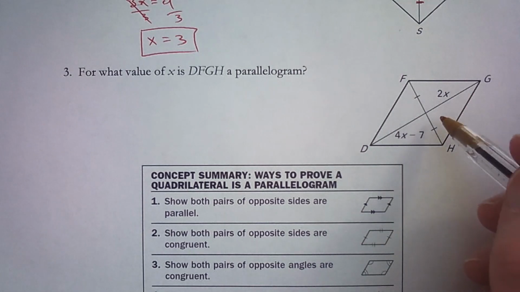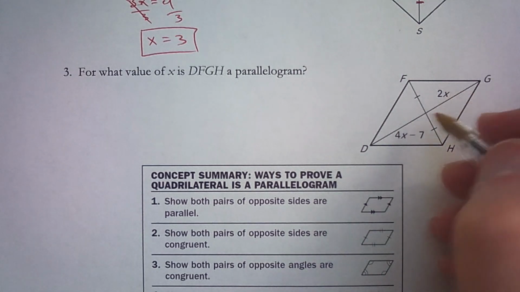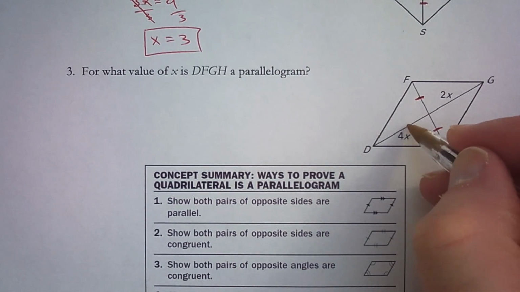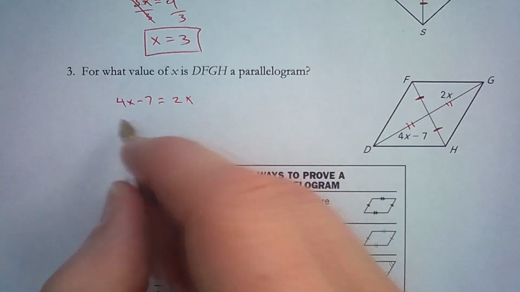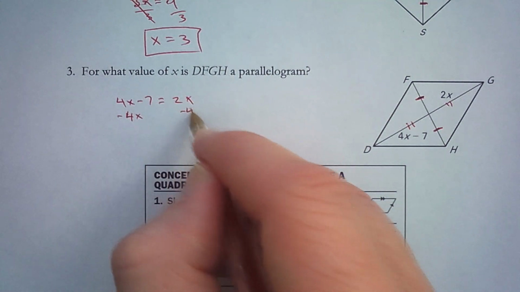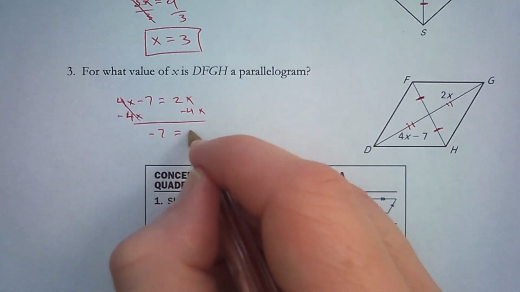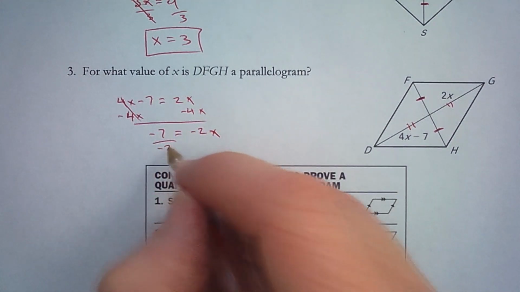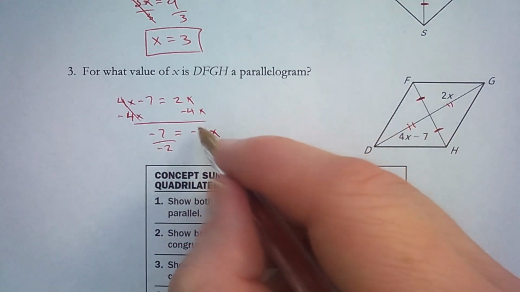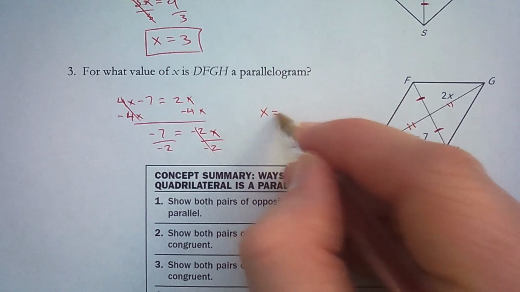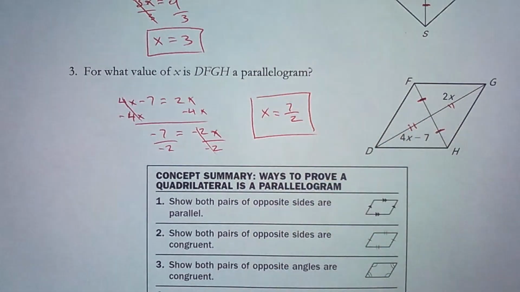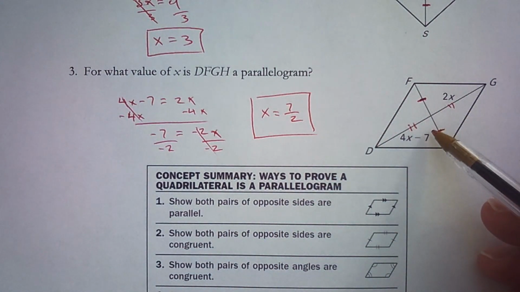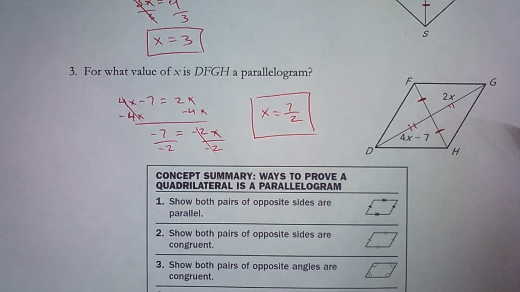For what value of x is DFGH a parallelogram? Once again, if this is a parallelogram, these will be congruent, and so will these. So 4x minus 7 will be equal to 2x. So we'll subtract 4x from both sides and get negative 7 equals negative 2x. And divide both sides by negative 2, and we get x equals 7 halves, or 3.5. If x is 7 halves, then this is a parallelogram. If x is anything other than 7 halves, then this is not a parallelogram.